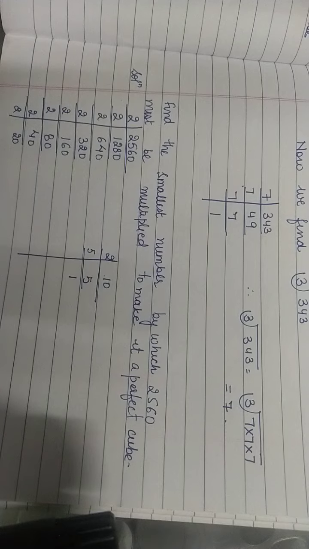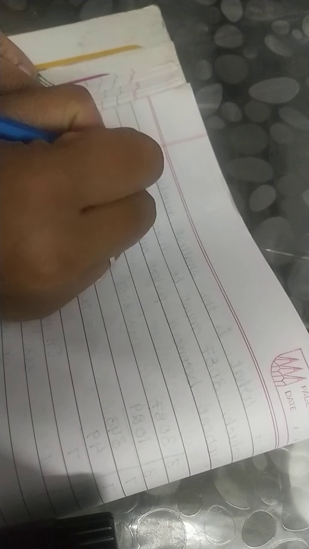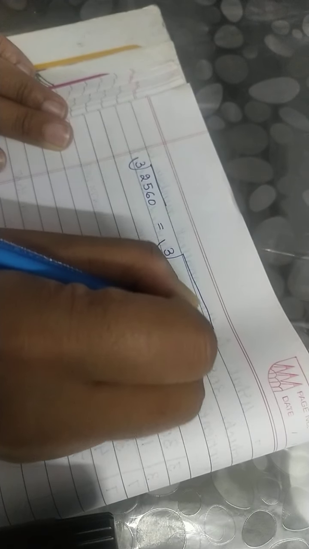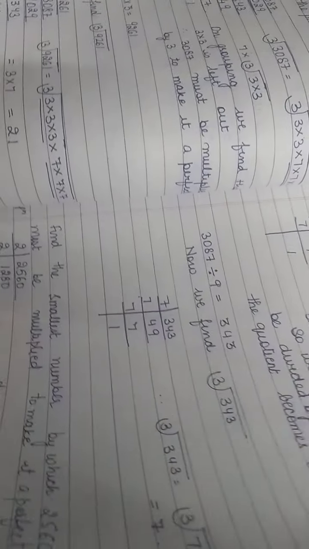Now what are we going to write? We are going to write it like this: cube root of 2560 is equal to cube root sign. Now we are going to count how many 2's were there.